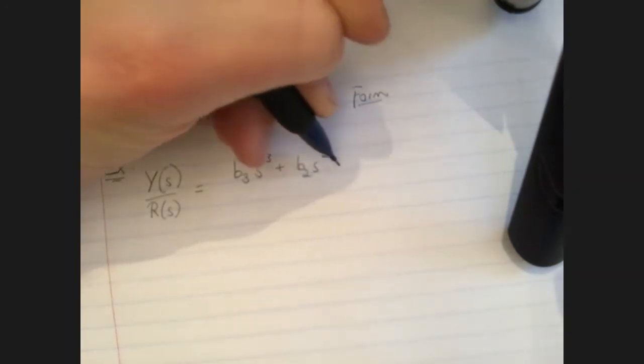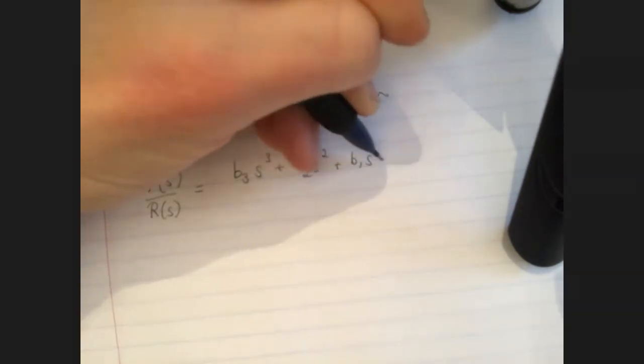So let's say that I have a transfer function that looks like this. Let's say my Y(s) over R(s) is equal to the following. So this is my transfer function. And in my numerator, let's make it b3 s cubed plus b2 s squared plus b1 s plus b0. So that's what I've got in my top.